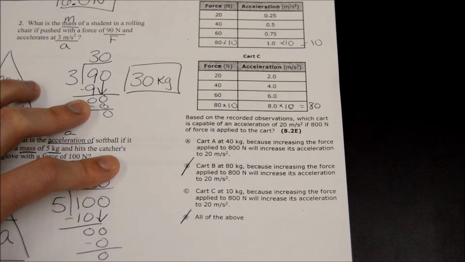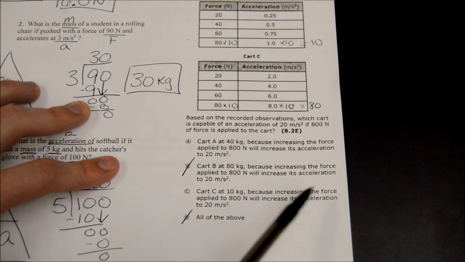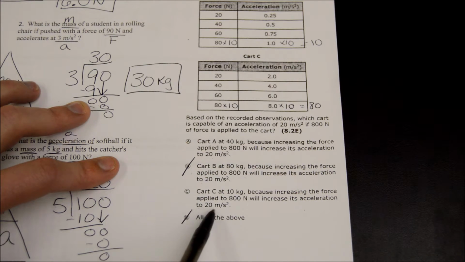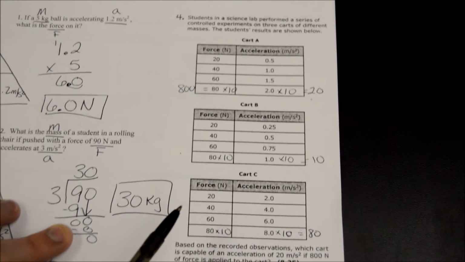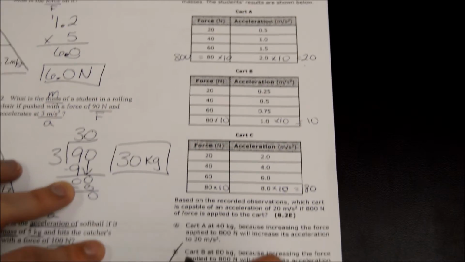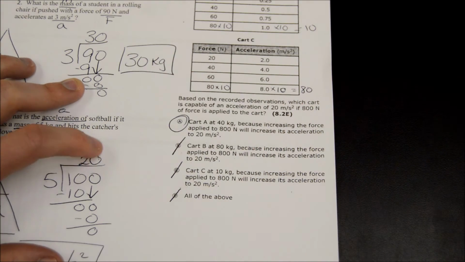So we just need to verify that cart C doesn't work to know that cart A is correct. So cart C at 10 kilograms, because increasing the force applied to 800 newtons will increase its acceleration to 20 meters per second squared. Well, at 800, cart C acceleration is at 80, not at 20. So we know that answer choice C is not correct, leaving answer choice A.